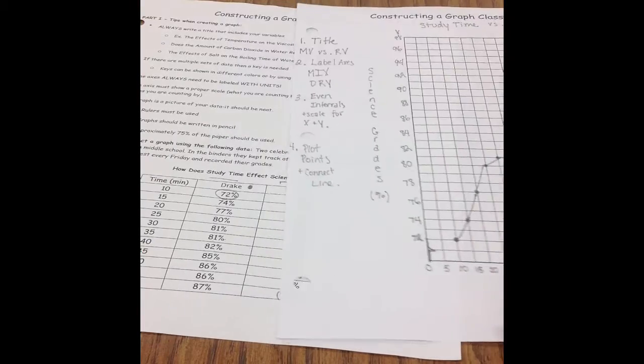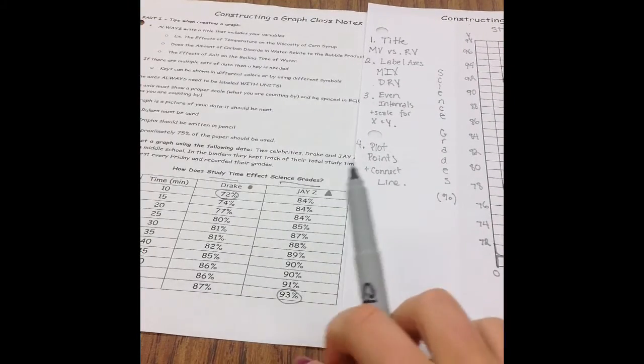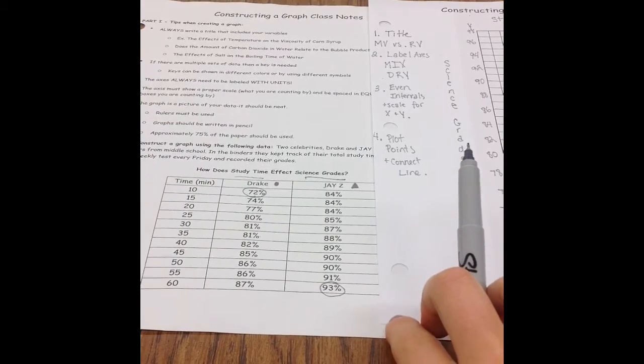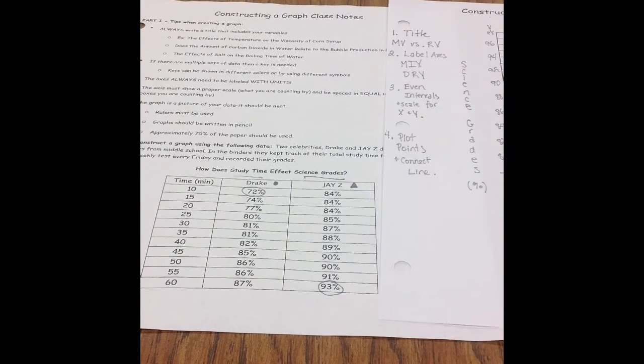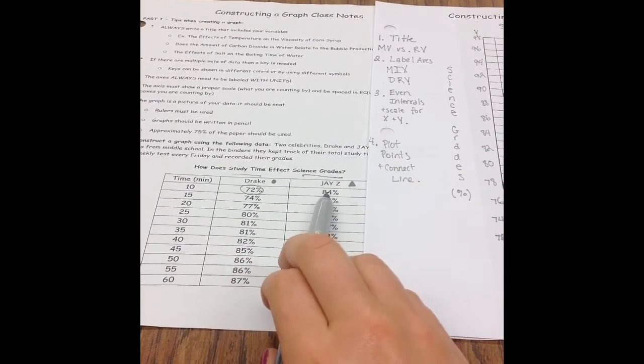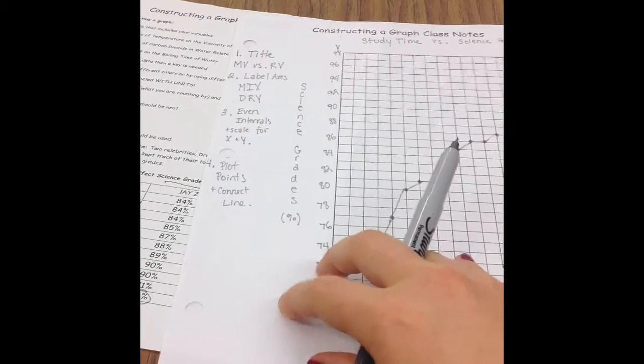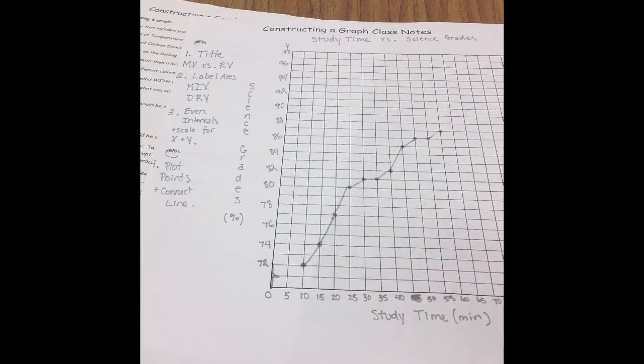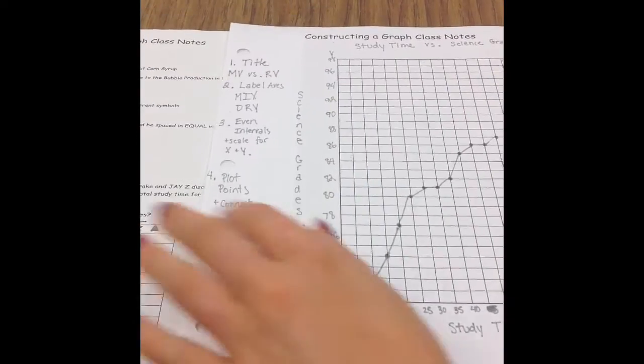Now you're going to do the same thing, but now we're going to graph Jay-Z's information. So I'm going to use a triangle to represent Jay-Z, and I'm starting at 10 minutes. Jay-Z got an 84. So I'm going to do the same exact thing, but this time I'm going to use a triangle. So I'm just going to start to plot the points.